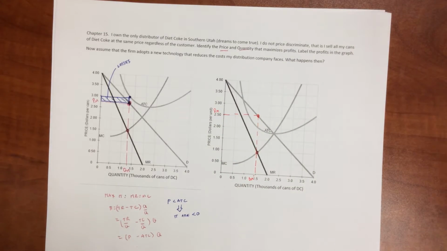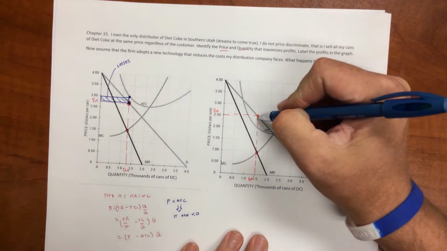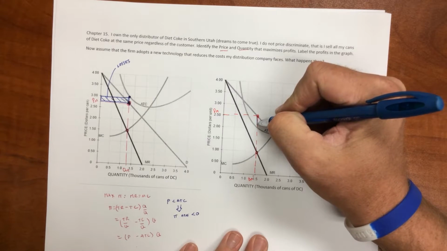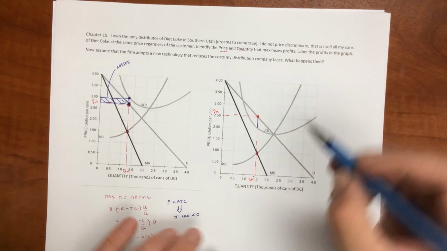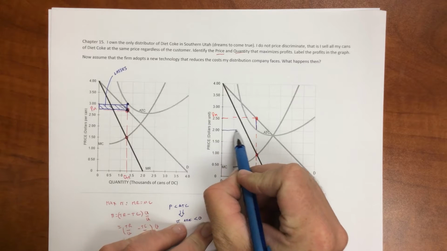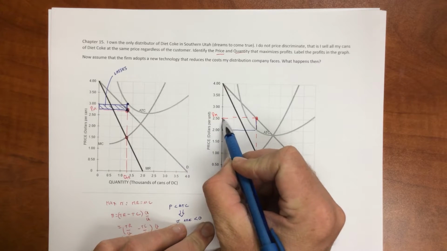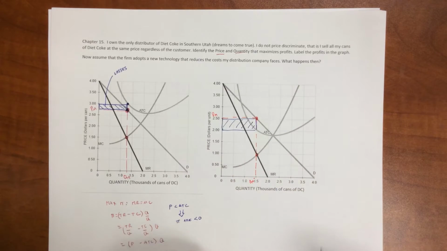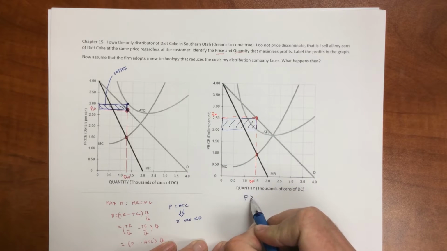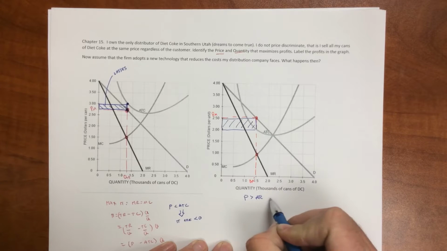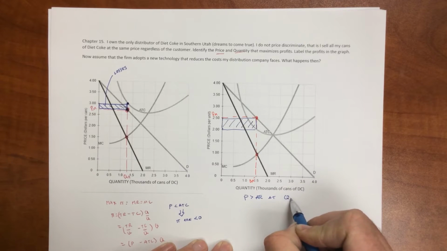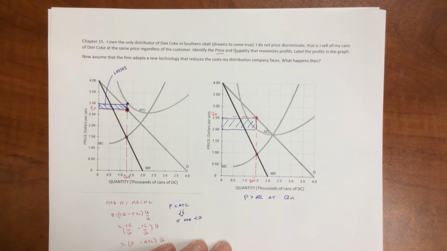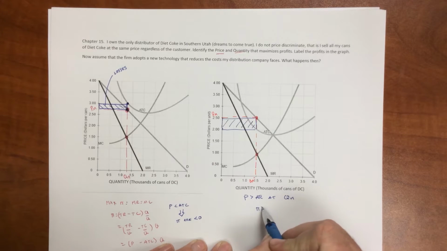And now to find my profits, I take price minus average total cost, so that's that distance there, times quantity, which is this distance here. And so my new rectangle is this one right here. And since price is above average total cost at QM, that's the key, wherever that optimal quantity is, then profits are greater than 0.